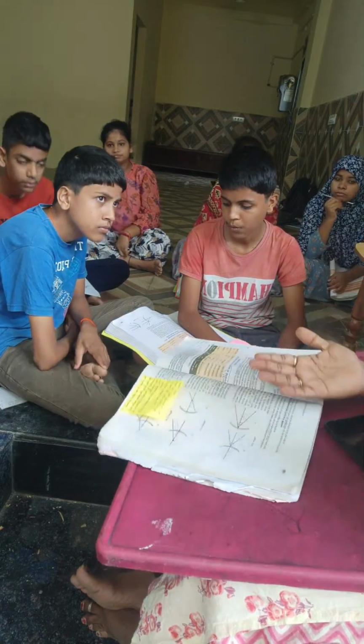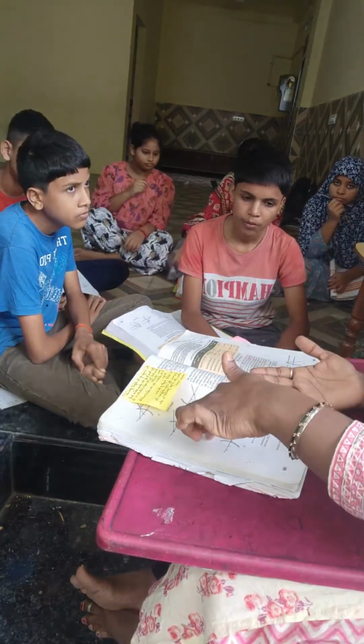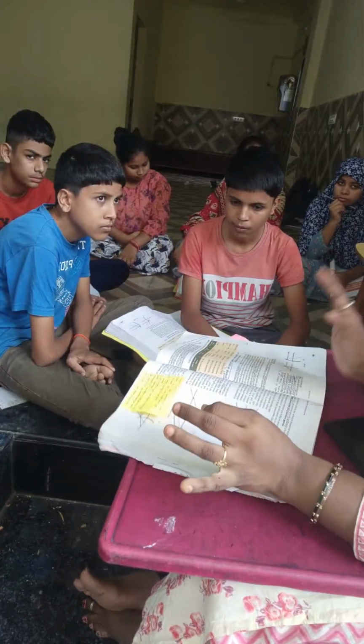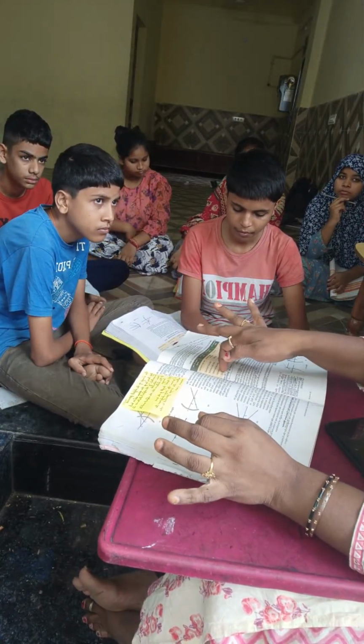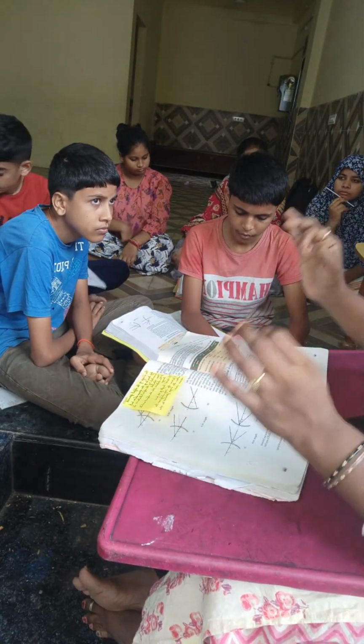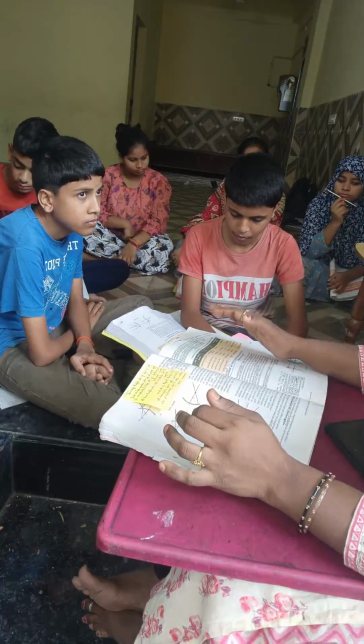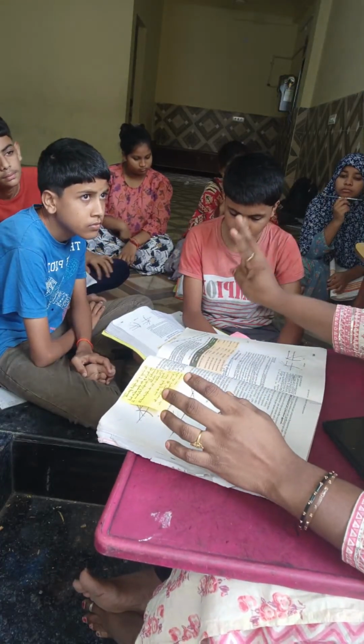To understand how the image, its size, is formed, I am just taking only two rays.